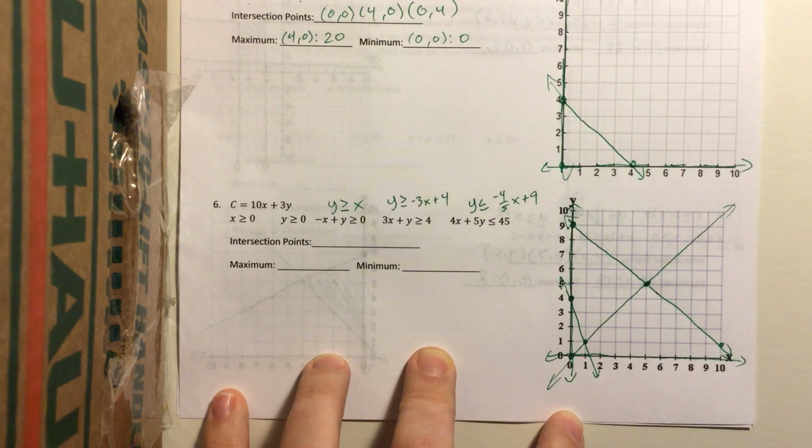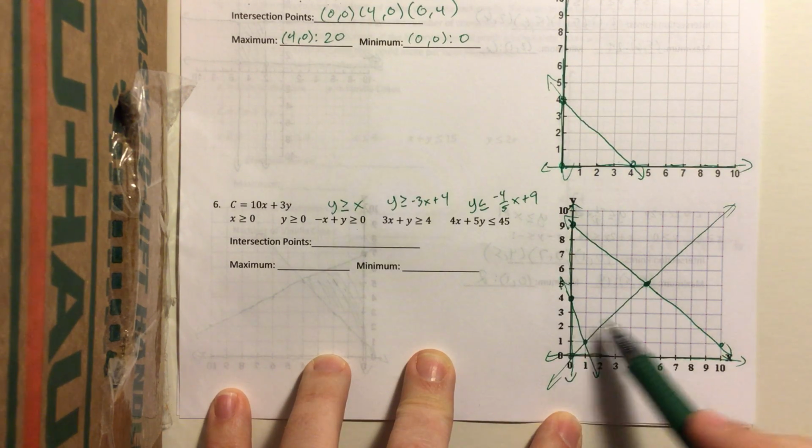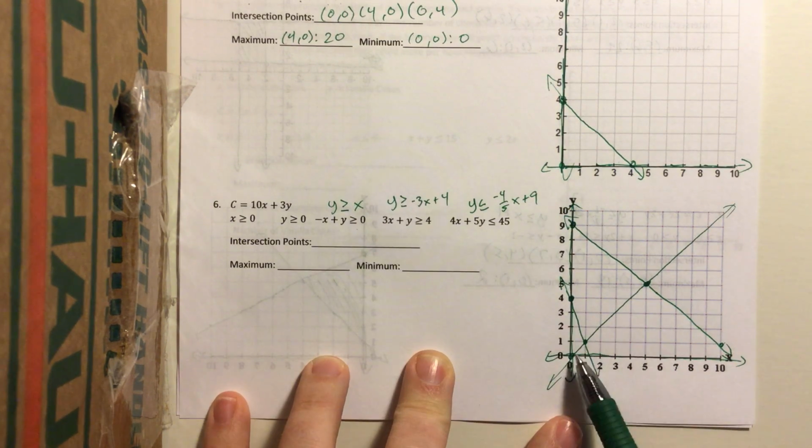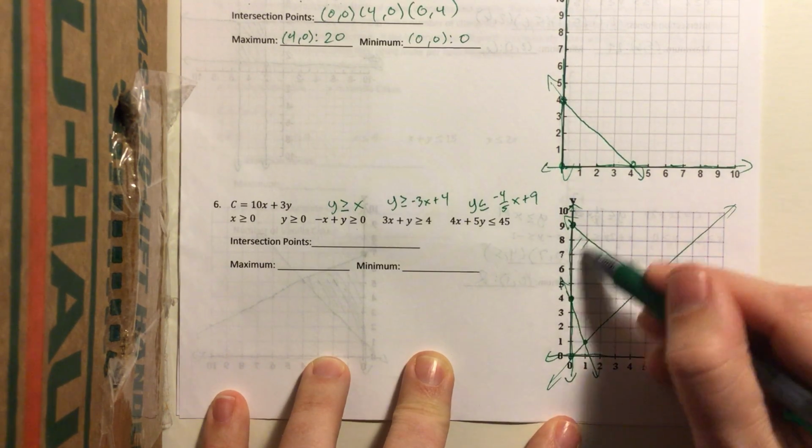All right. So the region that is enclosed by all the inequalities, except for y greater than or equal to 0, which doesn't really factor in again, is this right here.